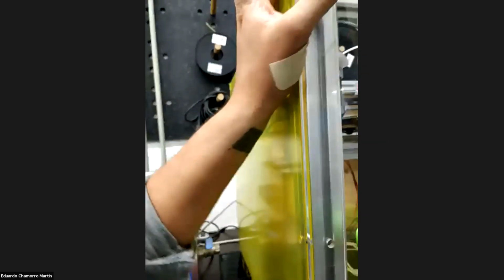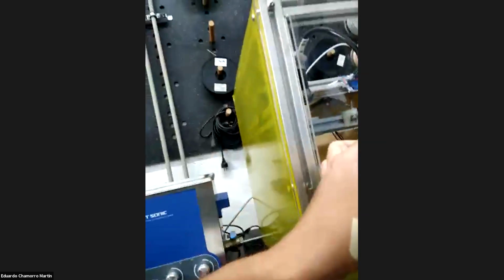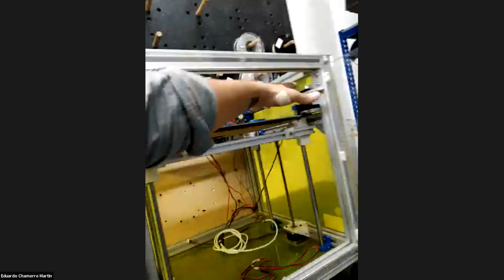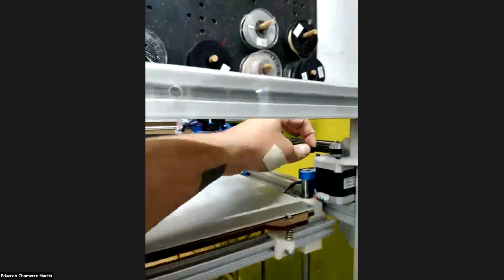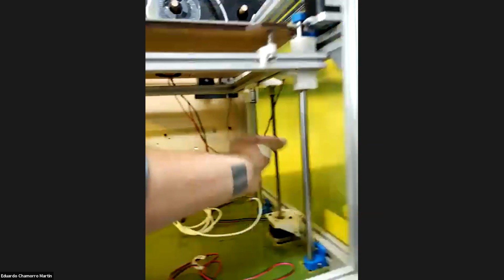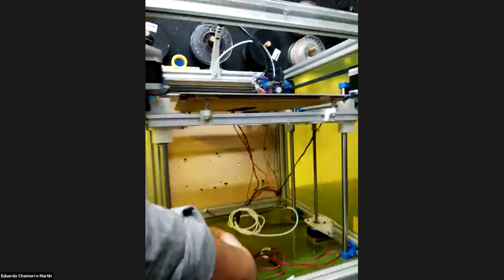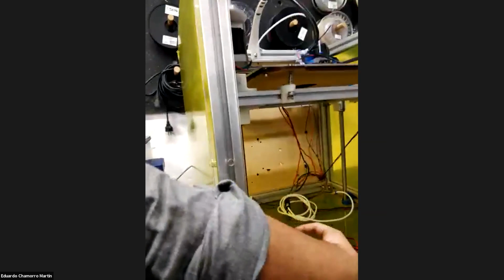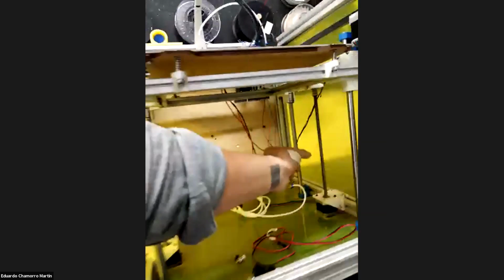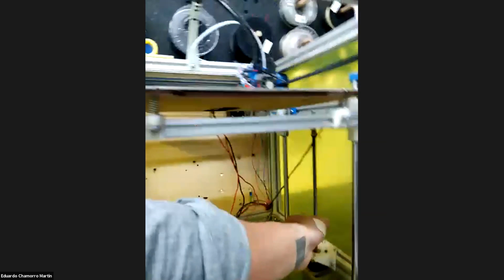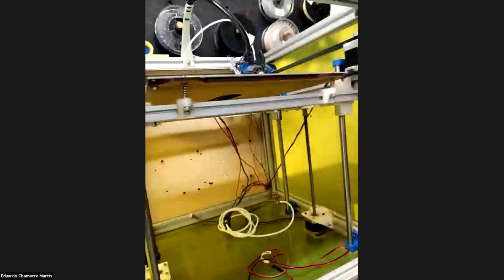For example, this one is a way stronger frame with 30 by 30 profiles. It again uses belts for producing the movement, and uses a double set for the axis, like threaded rods. But again, to keep down the cost, it's a simple threaded rod. It's not a ball screw.